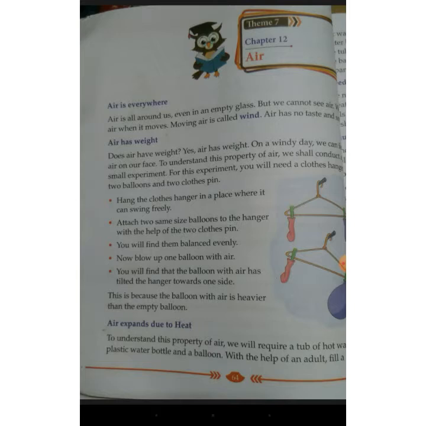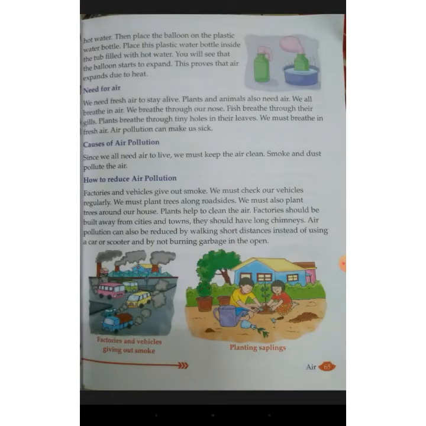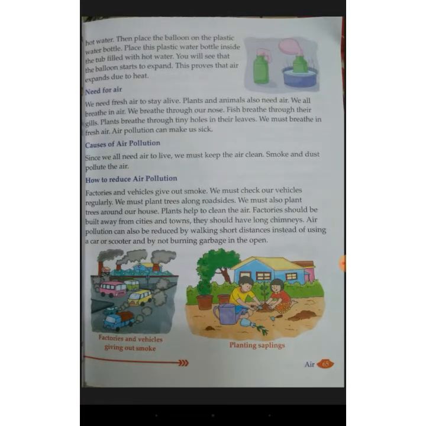Air expands due to heat. To understand this property of air, we will require a tub of hot water, a plastic water bottle and a balloon. You can do this experiment with the help of any adult in your house. Now, fill a tub with hot water, then place a balloon on a plastic water bottle. Place this plastic water bottle inside the tub filled with hot water. You will see that the balloon starts to expand. This proves that air expands due to heat.